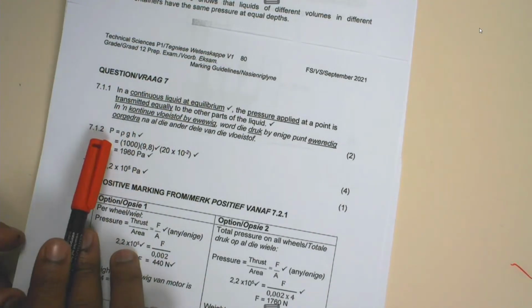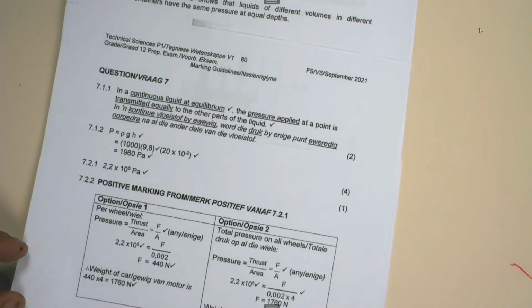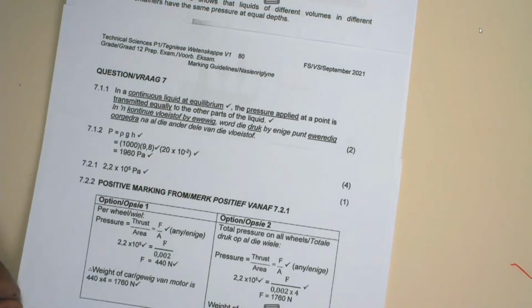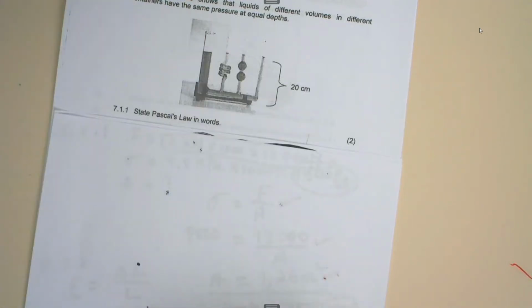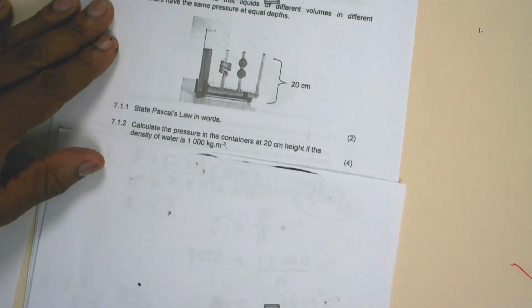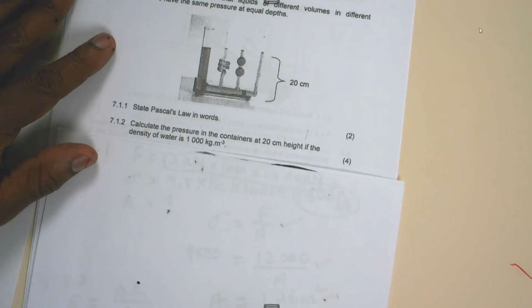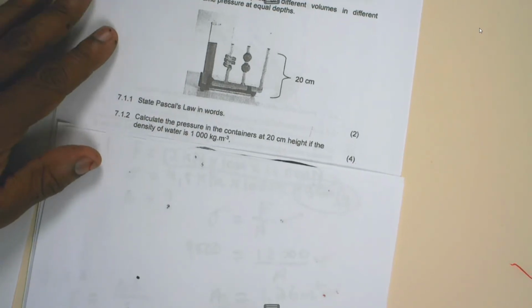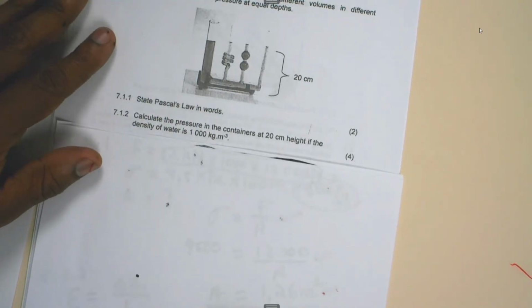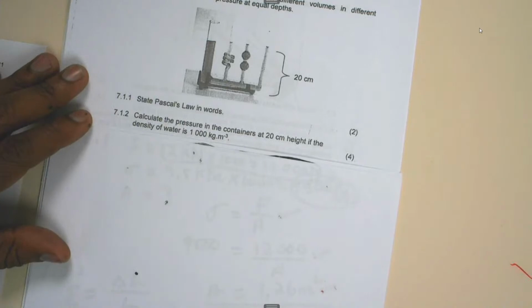And then at 7.2, it says calculate the pressure in the container at 20 centimeter height if the density of the water is 1000 kg per meter cubed.